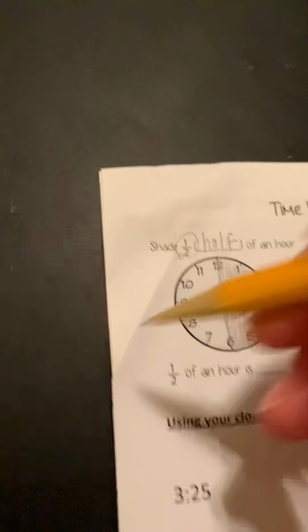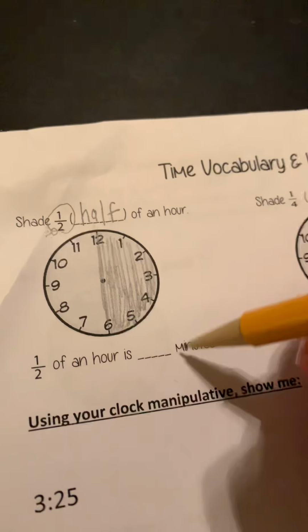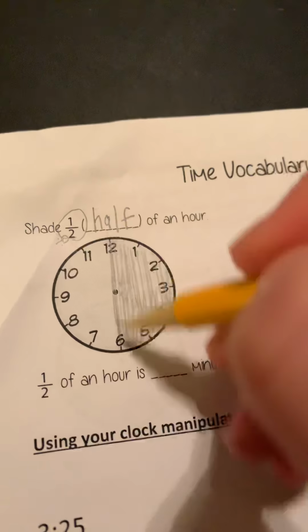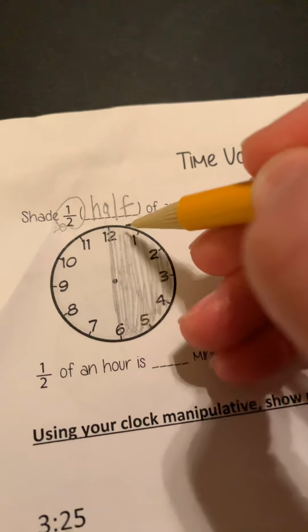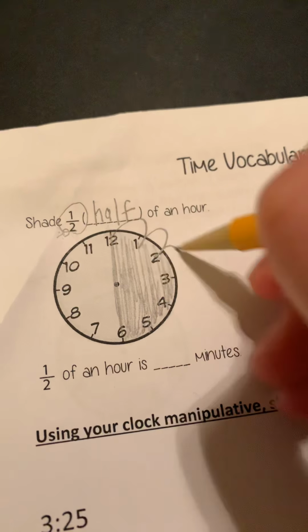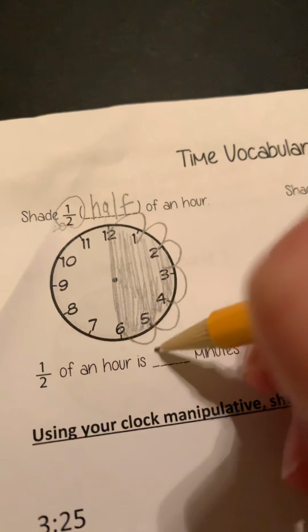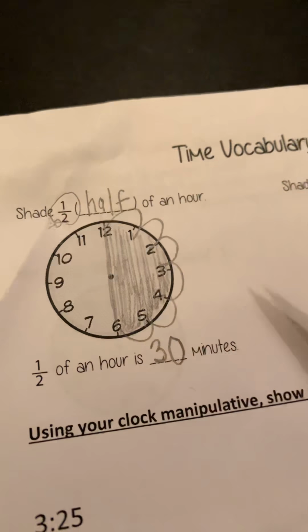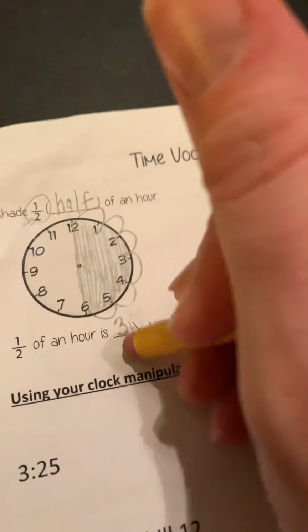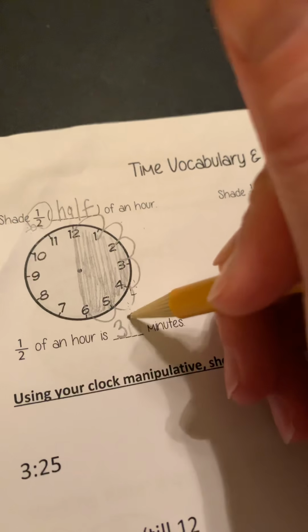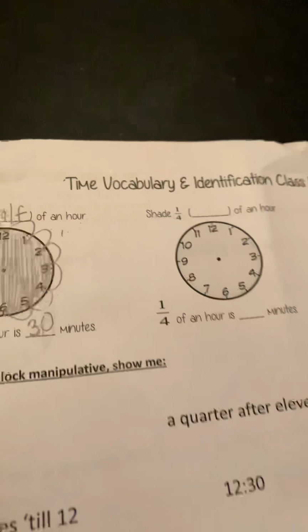And then I would go directly below. Half of an hour is blank minutes. Some may already know it's 30 minutes, which is awesome. If not, and if they say 30, go, well, let me see. 5, 10, 15, 20, 25, 30. Even when I have a lot of kids shout the right answer, I still check it for the ones who don't know. That way I'm modeling for all kids how they could find it if they don't have it memorized.